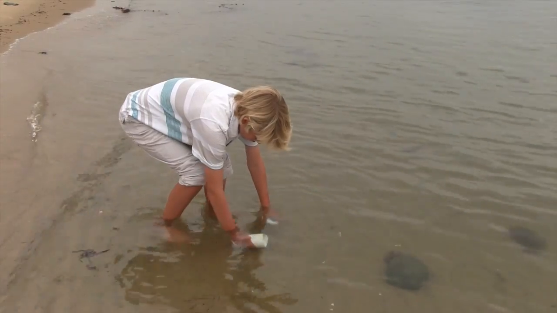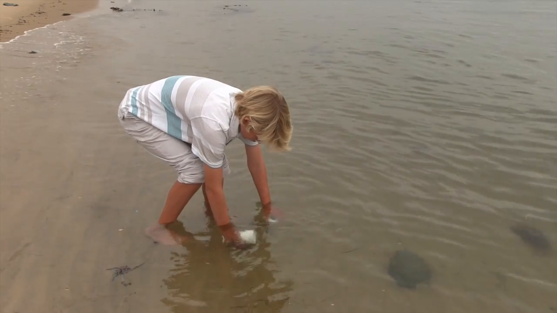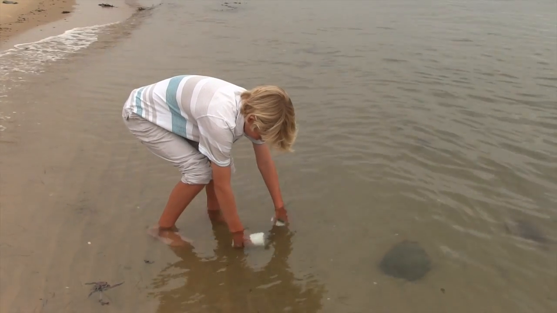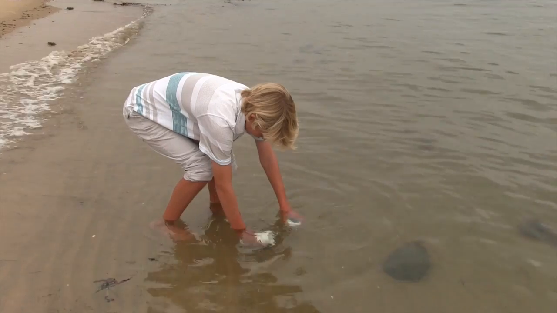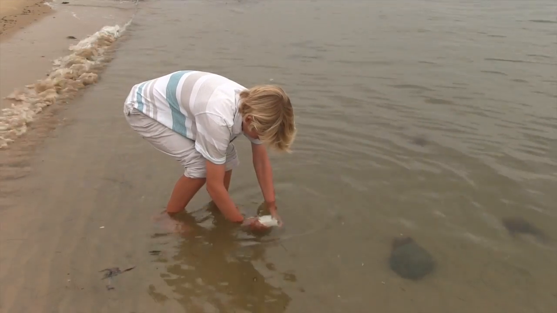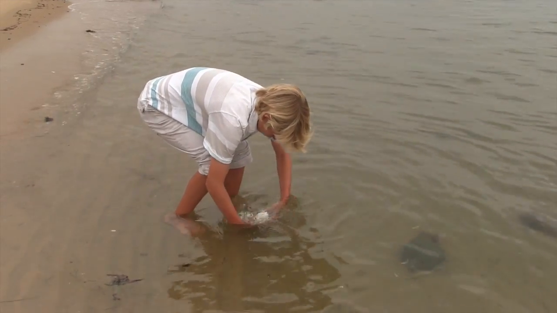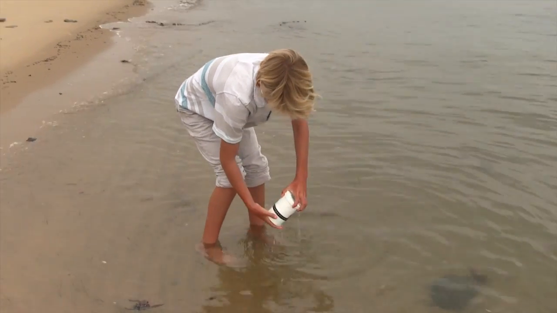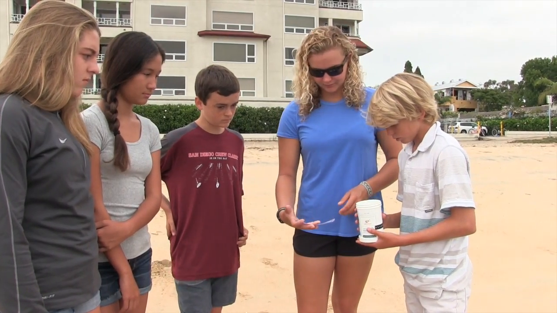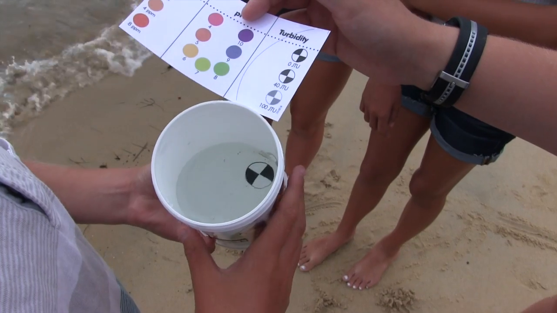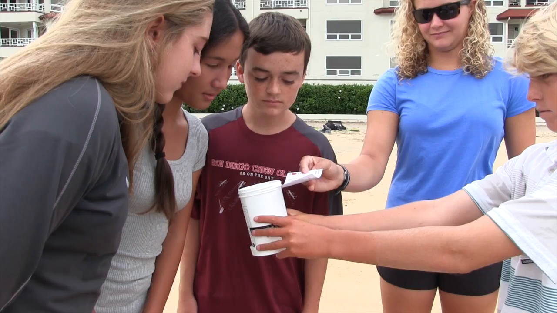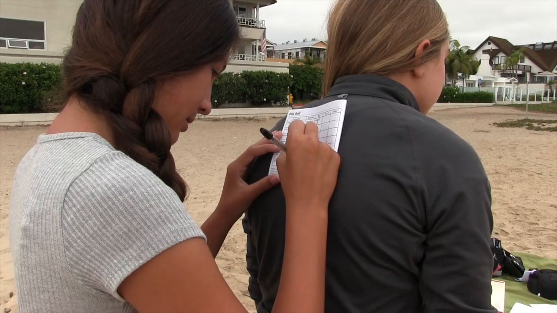To test turbidity, plunge the container below the surface. Turn the jar into the current and allow water to flow into the jar for 30 seconds. Cap the jar while still submerged. Be sure the water level is to the fill line. Hold the turbidity chart near the top of the jar and compare the Secchi disc icon in the jar to the chart and record the result.